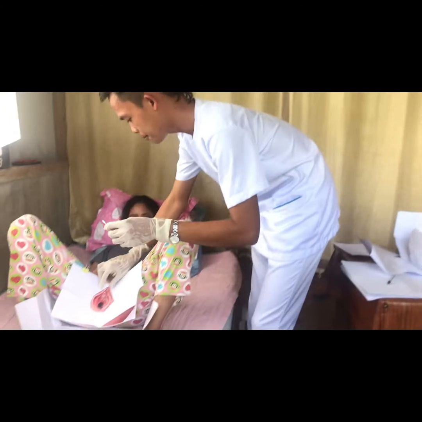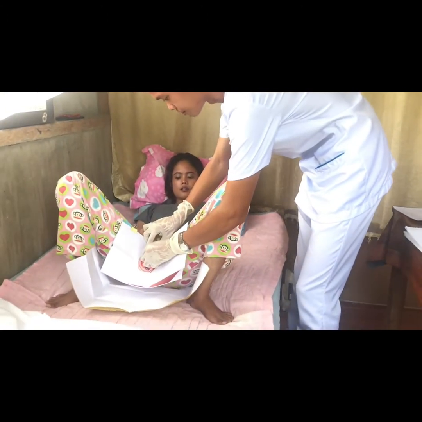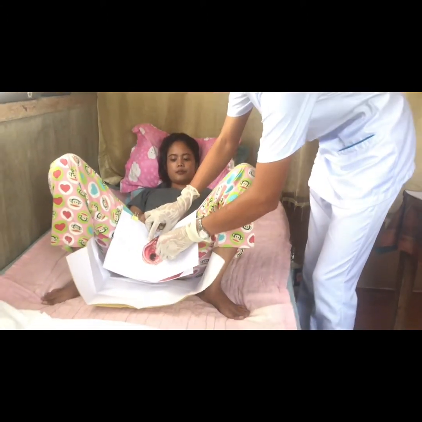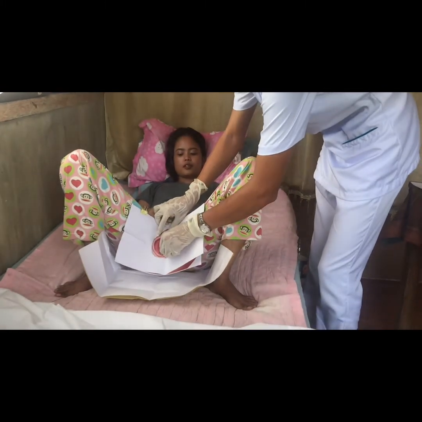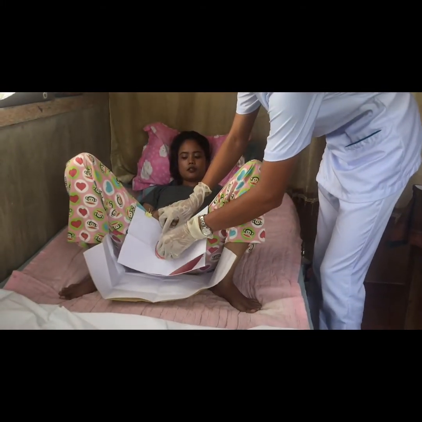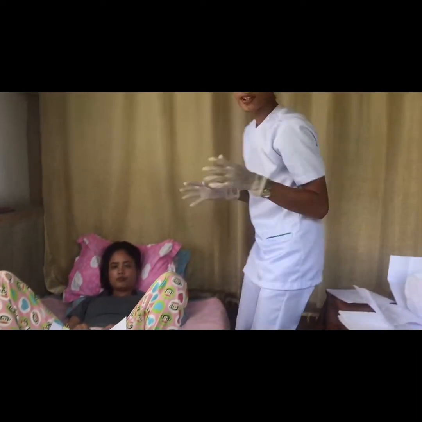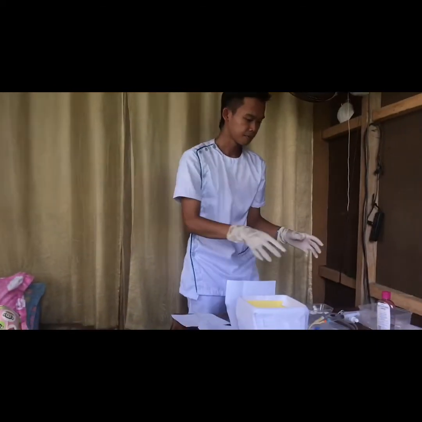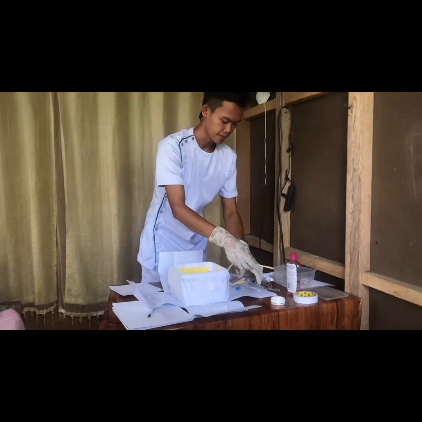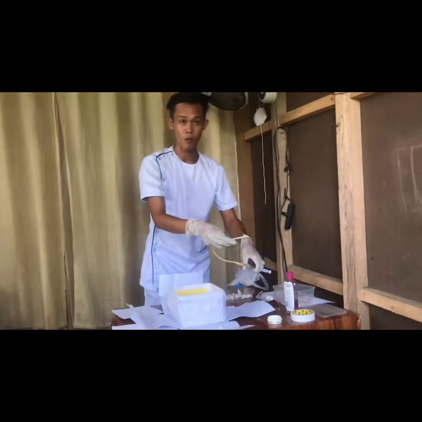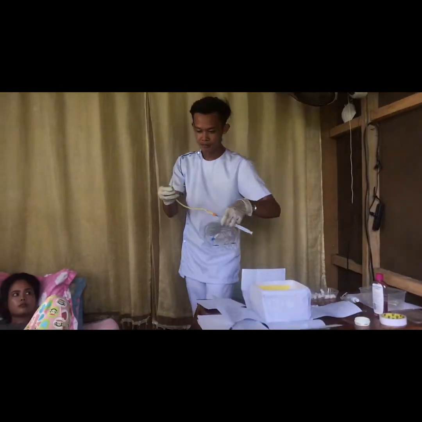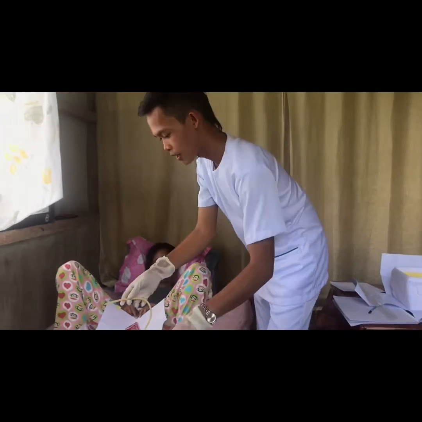Are you okay, ma'am? Yes. Okay. Do you feel nervous? No. Okay. So this alcohol swab, I'm going to dispose of it. So this time, I'm going to set aside all of the equipment that we're going to use for the catheterization.